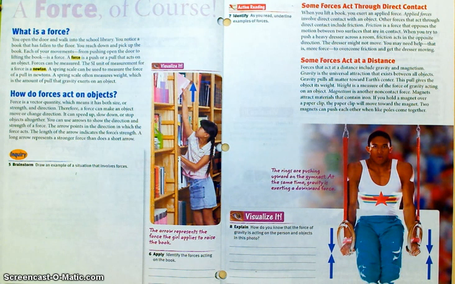I'm under the red heading that says some forces act through direct contact. Forces that act through direct contact are things like applied forces, which involve direct contact with an object. When you take a book and you touch it and you grab it and you lift it up, that's an applied force and you're in direct contact with the object that you're moving.